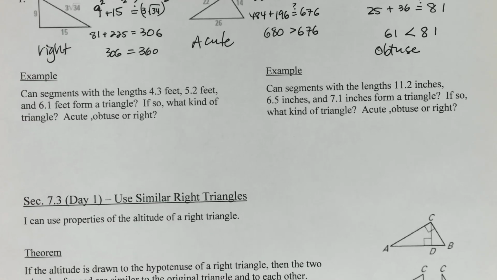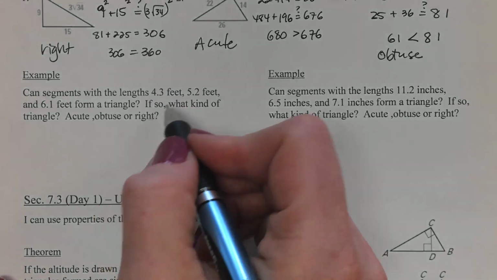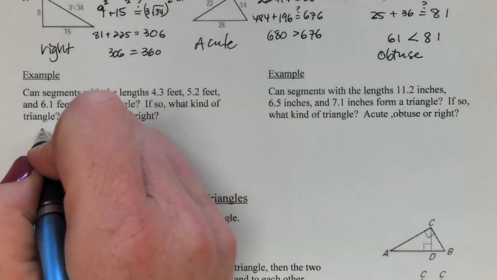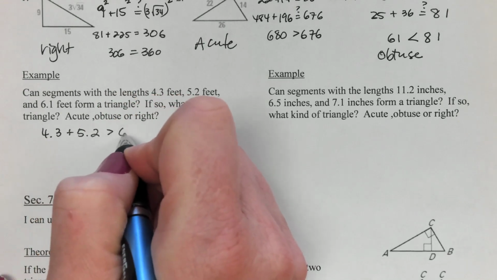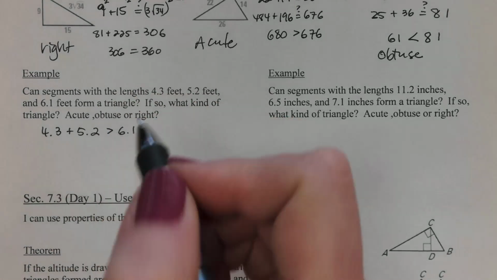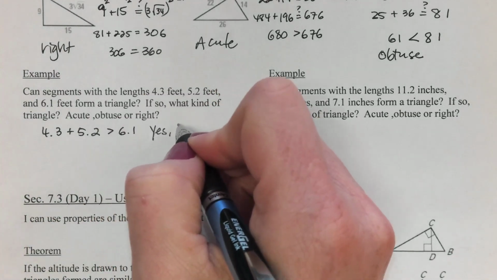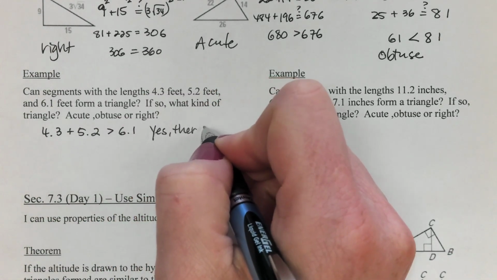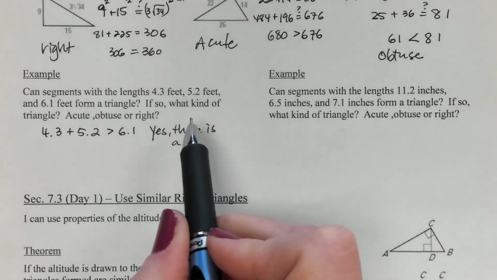A couple more, just word problems this time. It says, can the segments of 4.3, 5.2, and 6.1 form a triangle? Remember we had talked about last semester that the two smallest sides have to be bigger than the third in order for you to even have a triangle. So that would be 9.5. So yes, we have a triangle. Now they want to tell what kind it is.